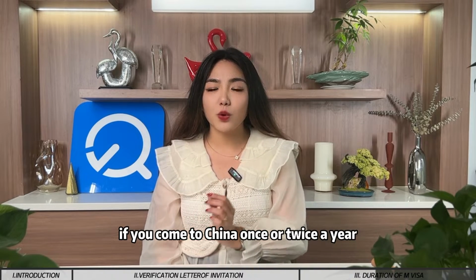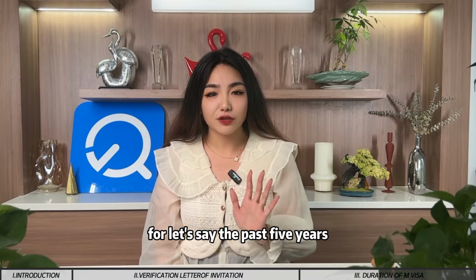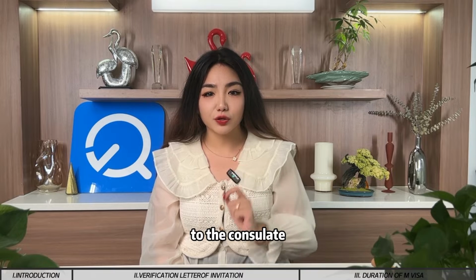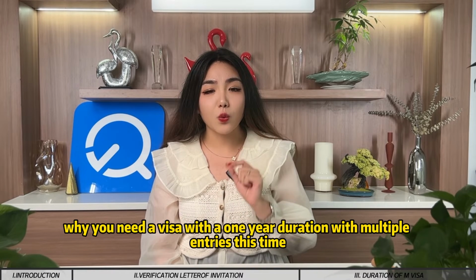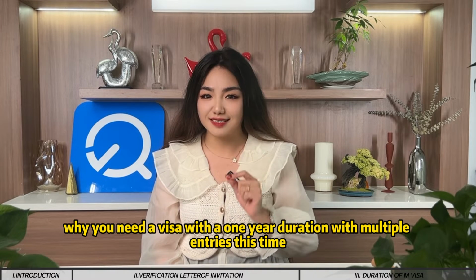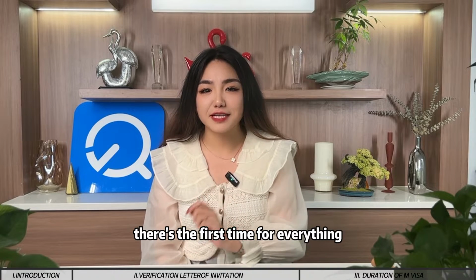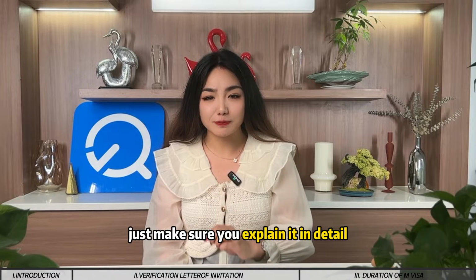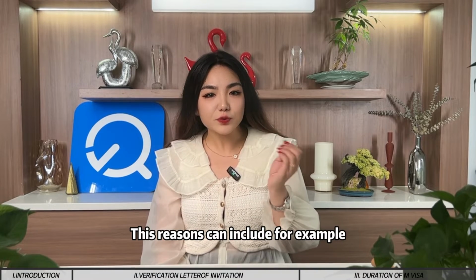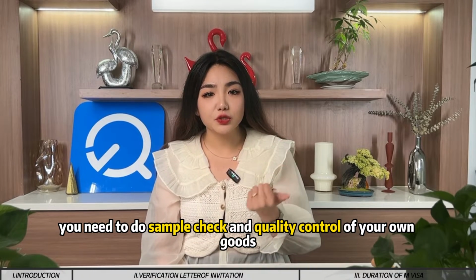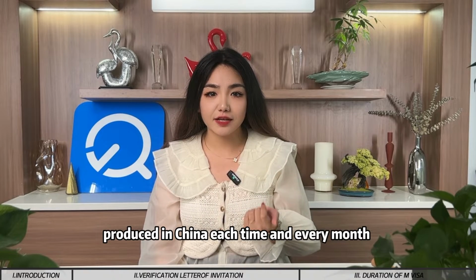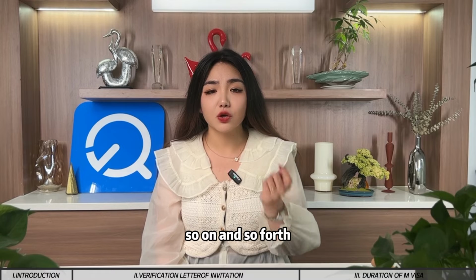If you come to China once or twice a year for, let's say, the past five years, and each time you stay here for two months, you will have to explain to the authority why you need a visa with a one-year duration with multiple entries this time. Now, I know you will say there's a first time for everything, but I'm sorry, that's how it works with China. Just make sure you explain in detail why you have to come. These reasons can include, for example, that you need to do sample checks and quality control of your own goods being produced in China each time and every month, and so on and so forth.